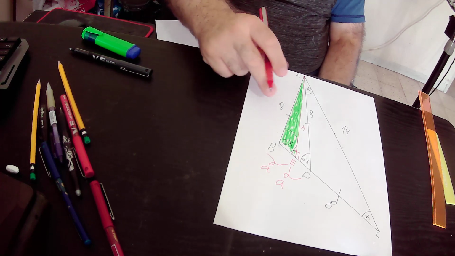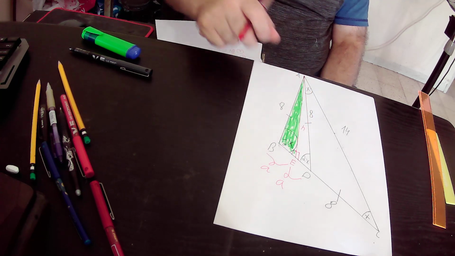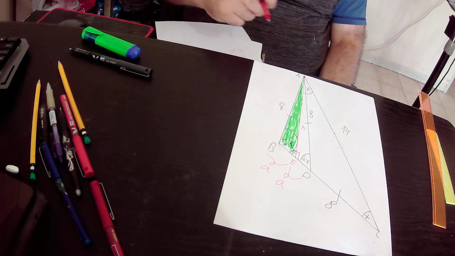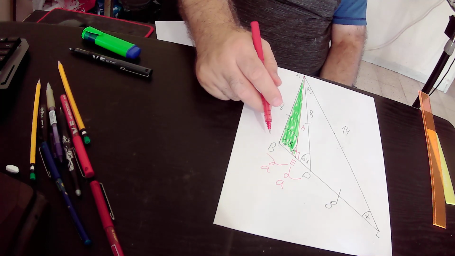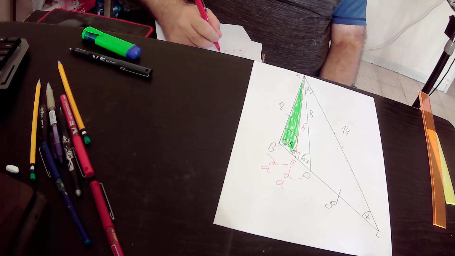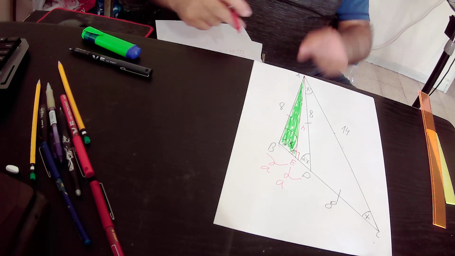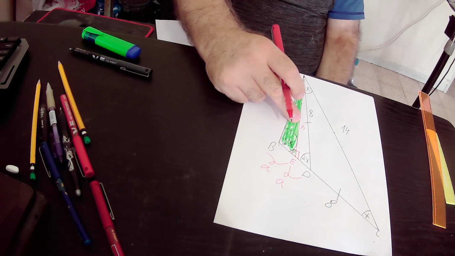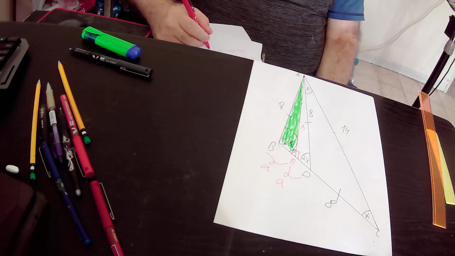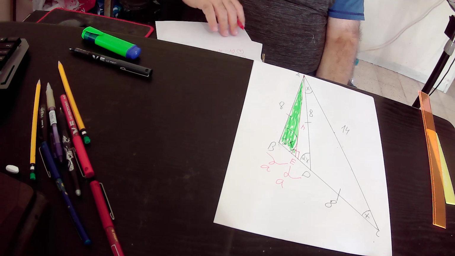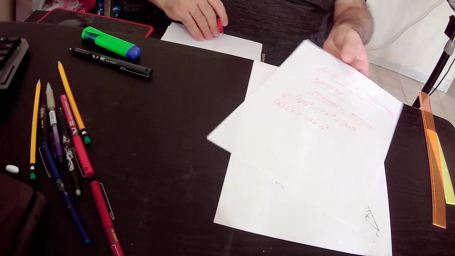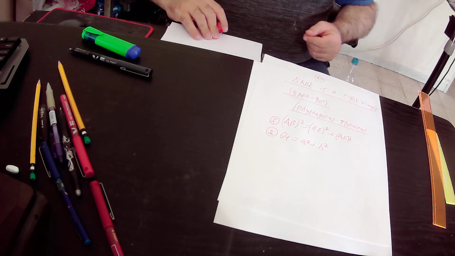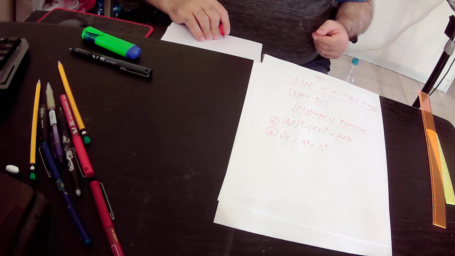64 equals BE squared plus AE squared. BE equals A according to our definition, so BE squared will be equal to A squared. AE equals H according to our definition, so AE squared is H squared. So in total we got that 64 equals A squared plus H squared.